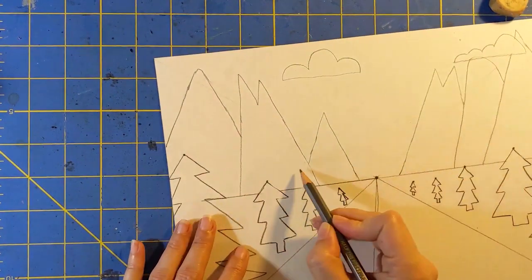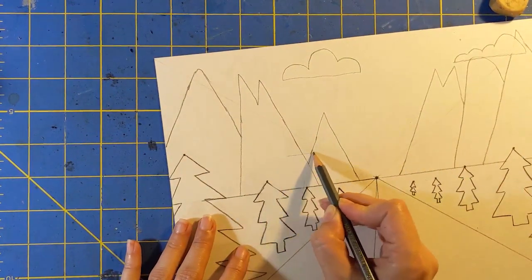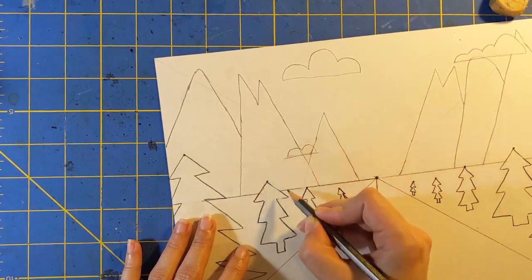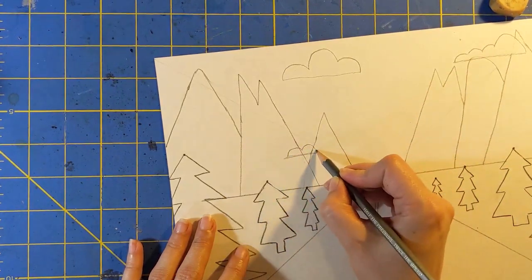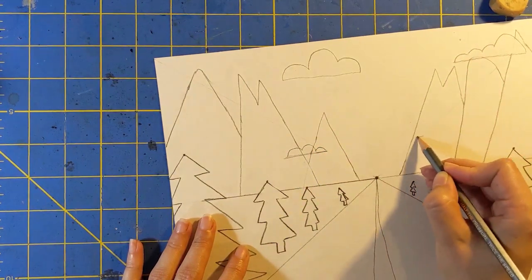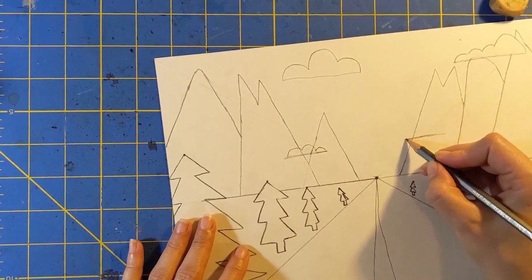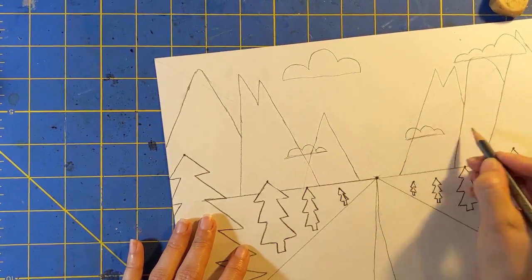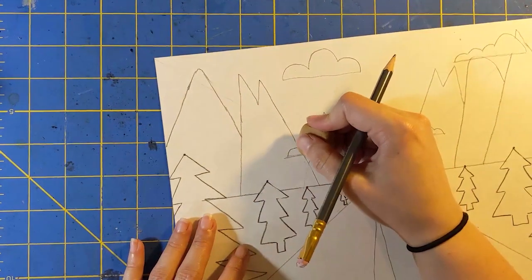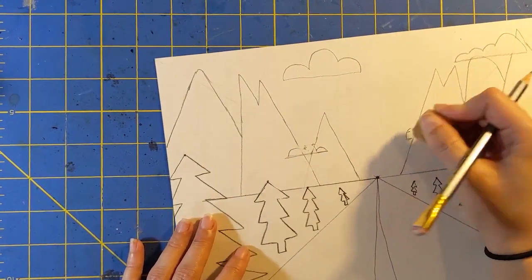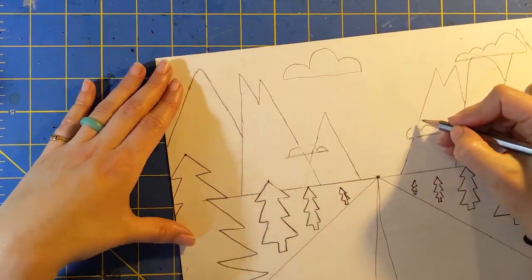Then I want to draw a little cloud that's right here. Maybe it has a little buddy. And then I want to draw another cloud that's here. Again, I'm going to erase where they intersect with the mountains.